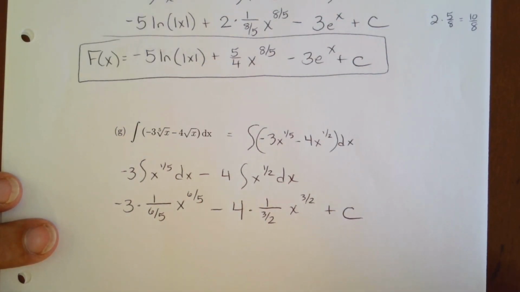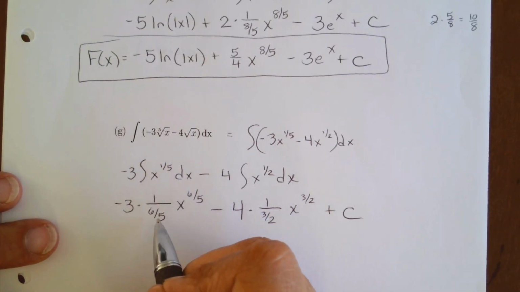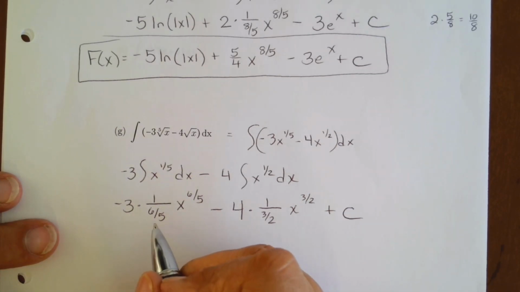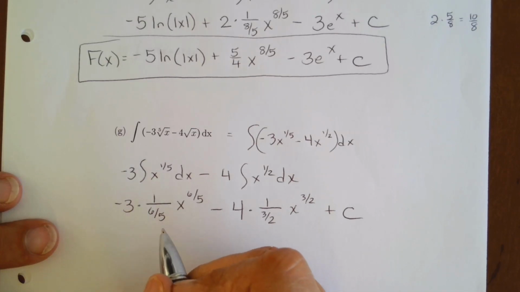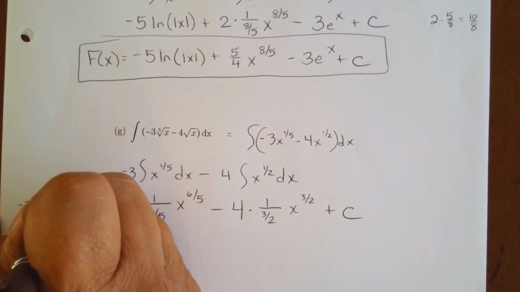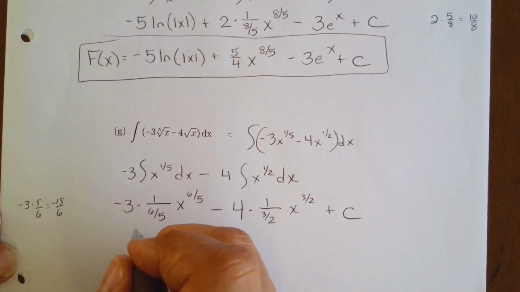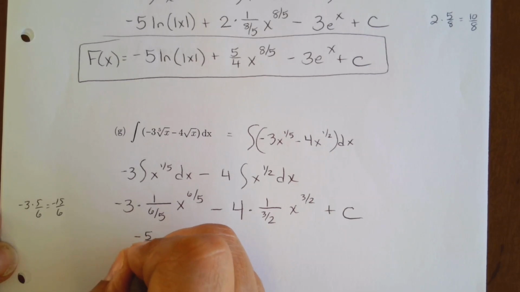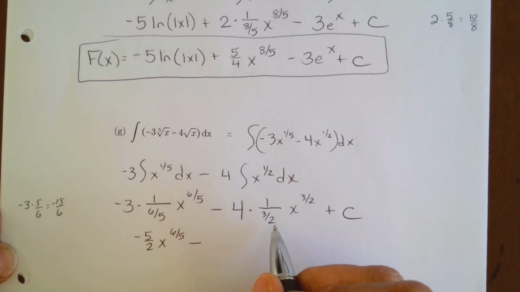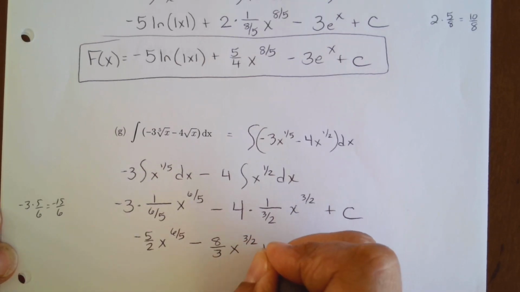So again, when you have any power other than -1, you're going to do 1 over, add 1 to that, and then x to that same number. And then we're going to simplify. So -3 times 5/6, that's -15 over 6. So we can reduce that to -5 over 2, x to the 6/5, minus 4 times 2/3 is 8/3, x to the 3 halves plus c.